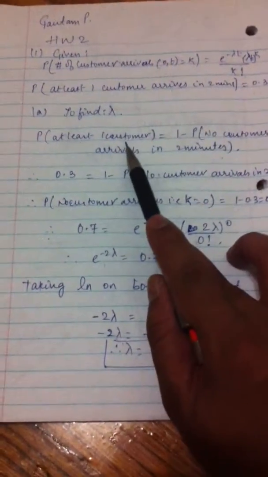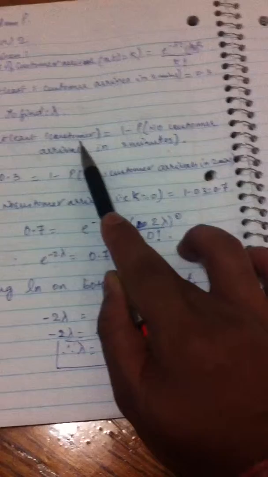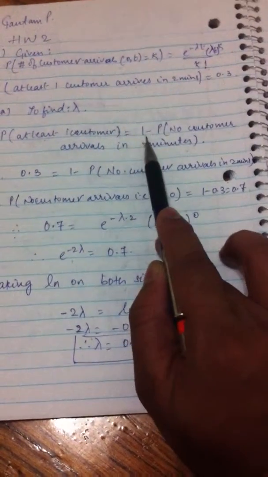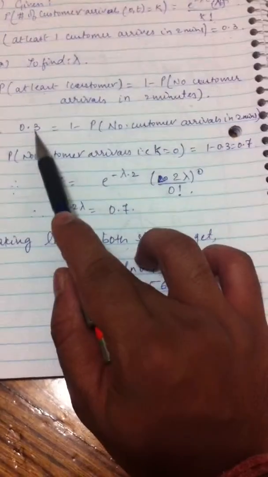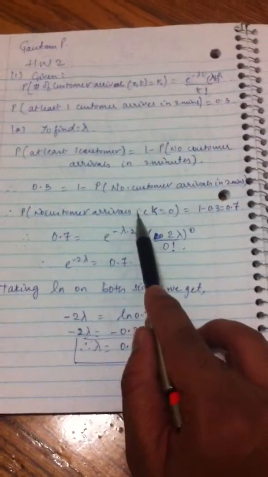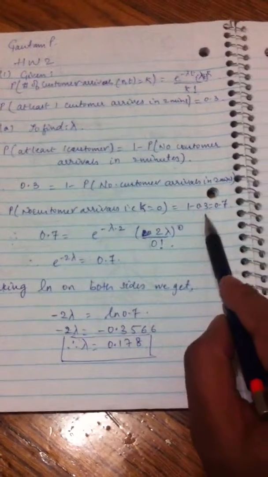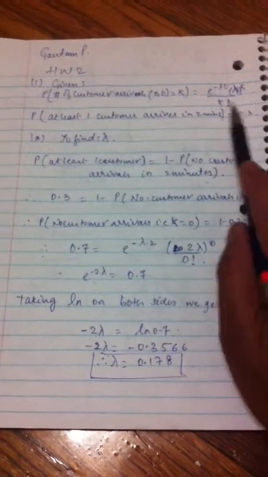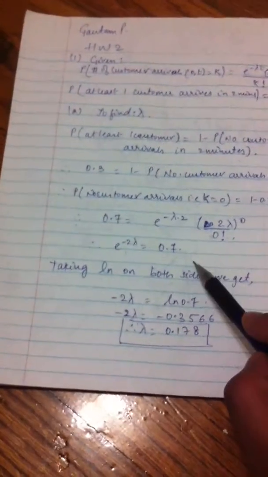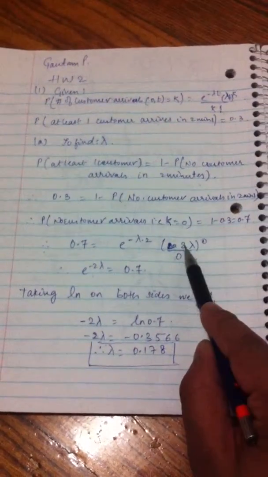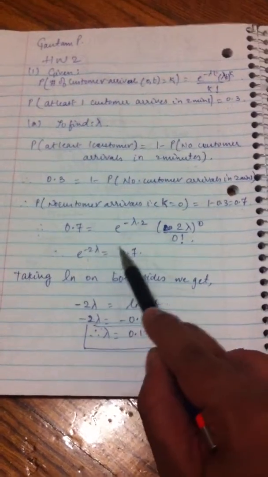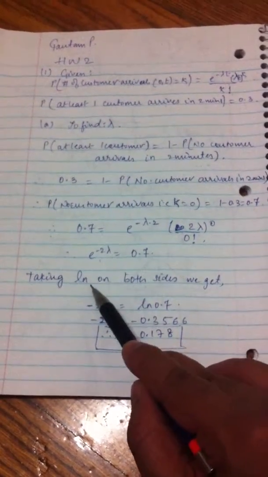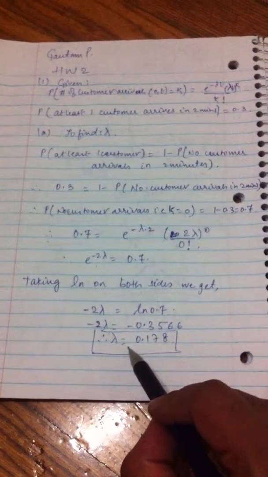Now the probability that at least one customer arrives in 2 minutes can be given by 1 minus the probability that no customer arrives in 2 minutes. Then the probability that no customer arrives in 2 minutes is 1 minus 0.3, that is equal to 0.7. Now if you put the value 0.7 in this equation, we can find the value of lambda, that is e raised to minus 2 lambda is equal to 0.7. Taking natural log on both sides, we get lambda is equal to 0.178.